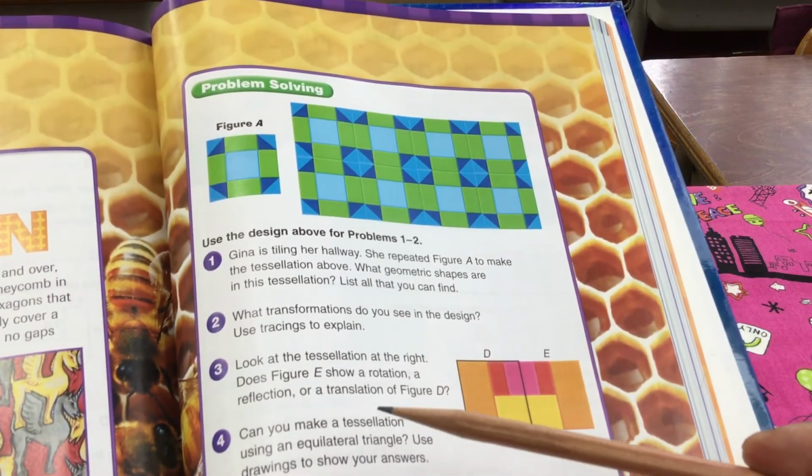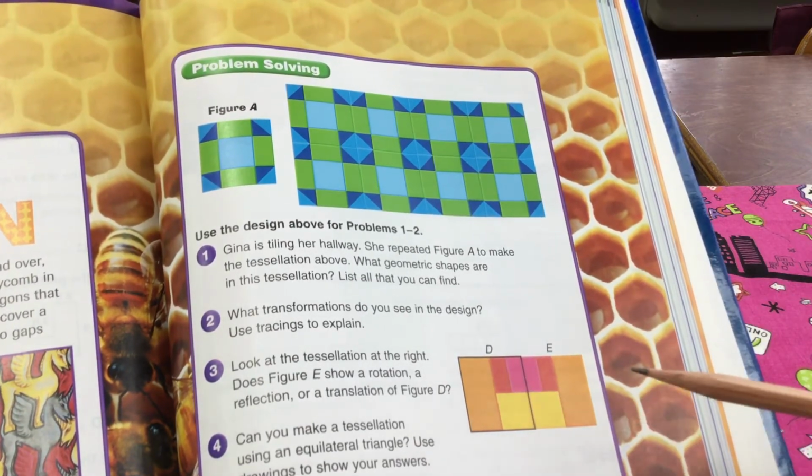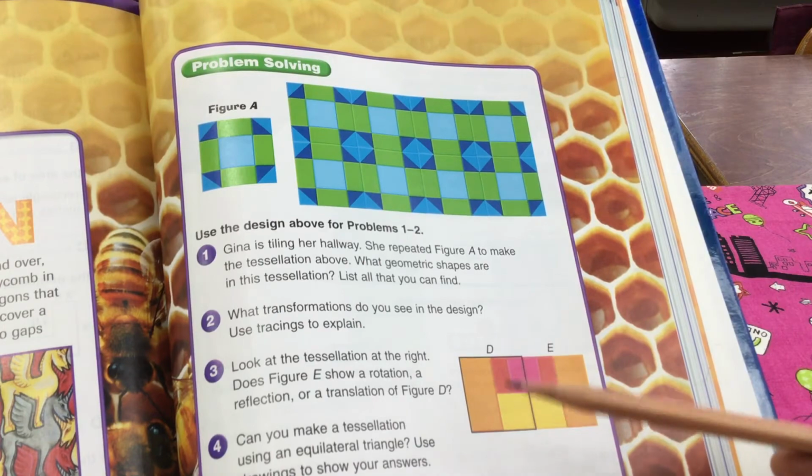Or is it showing us a translation? No, well, if it were a translation, it would just move but it would look the same.